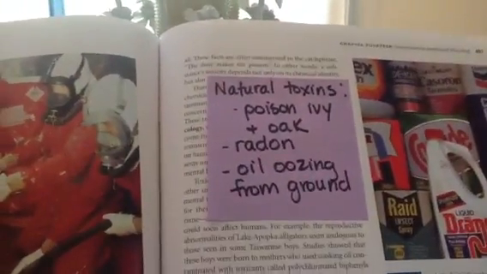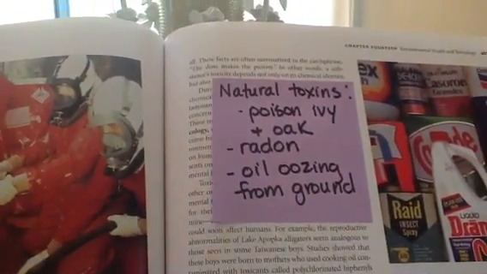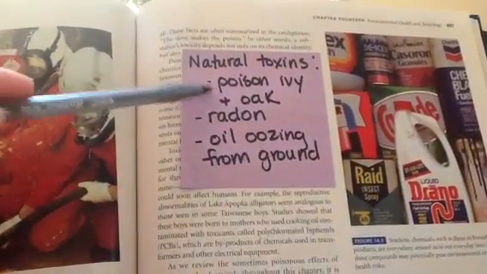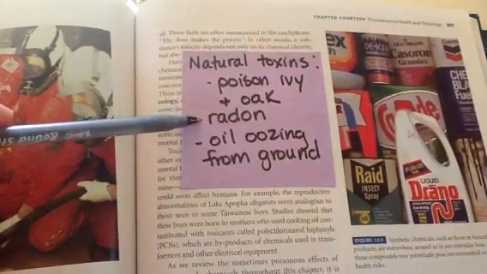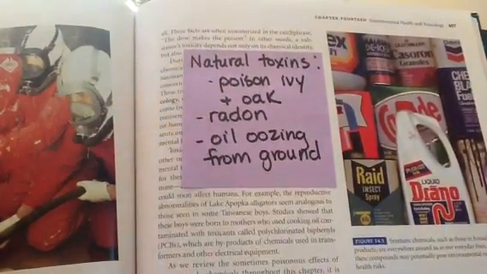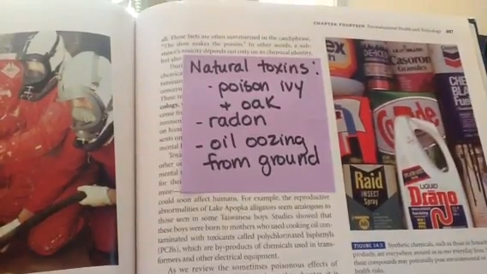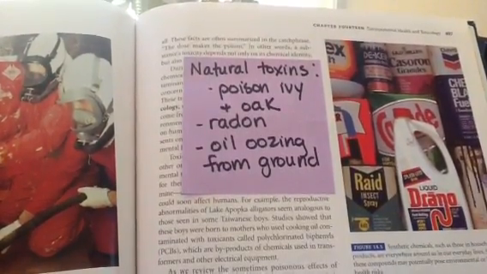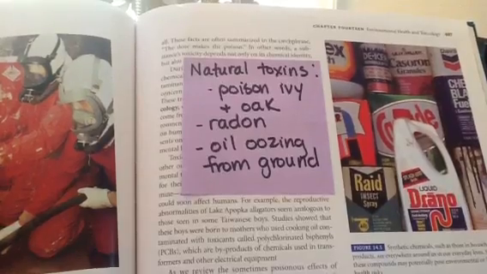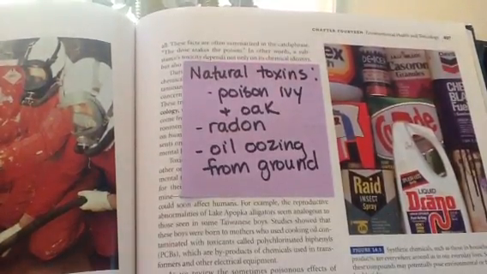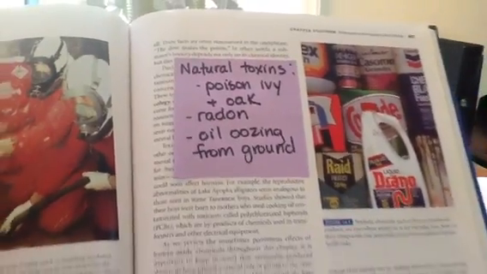All right, on the next page, make sure you know about different kinds of toxins. And then also, there's natural toxins in the world. This is page 407. Poison ivy and oak. Radon's natural. This is not man-made. Oil that oozes from the ground. These are all natural toxins. And so it's good to remember that not everything that's a toxin is man-made or synthetic or comes from a chemical factory. There's a lot of natural toxins. All right, turn the page.